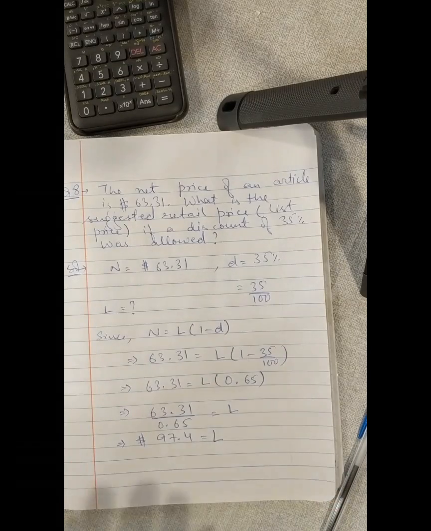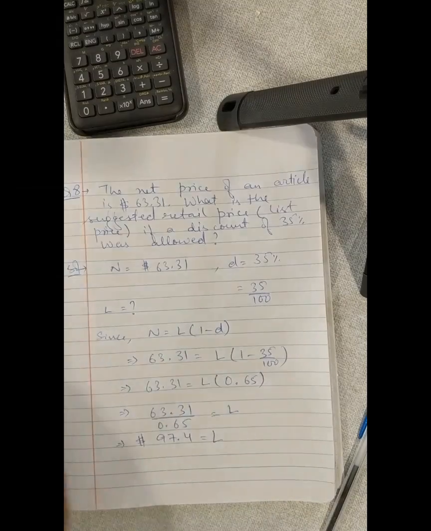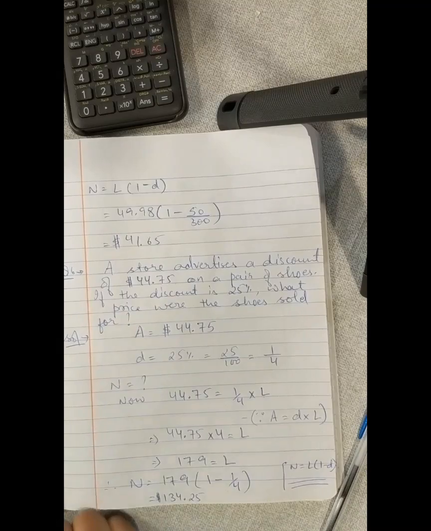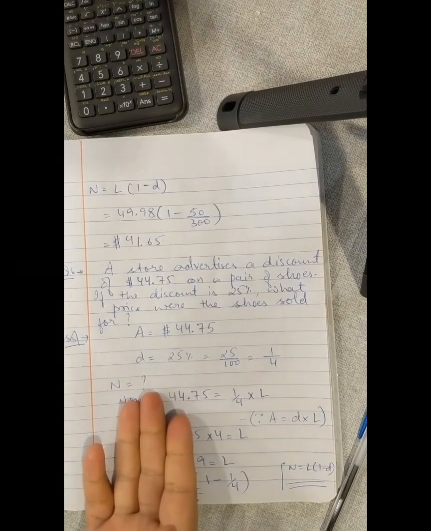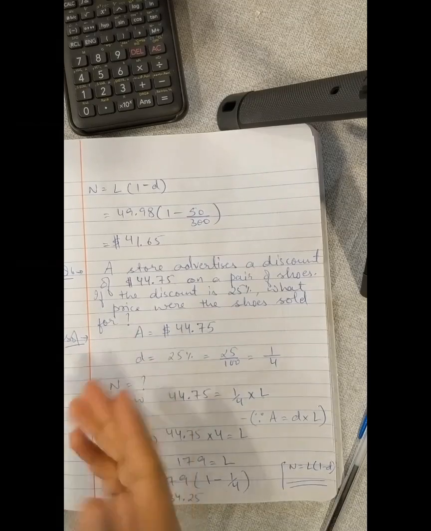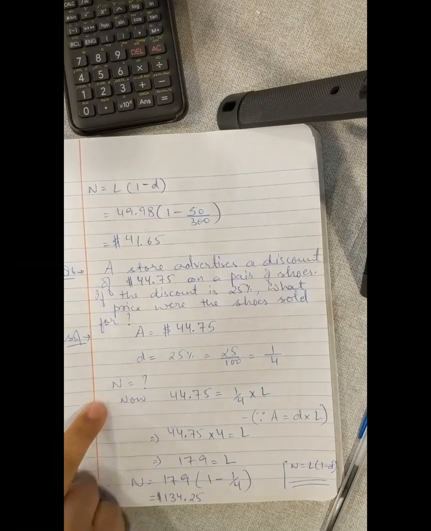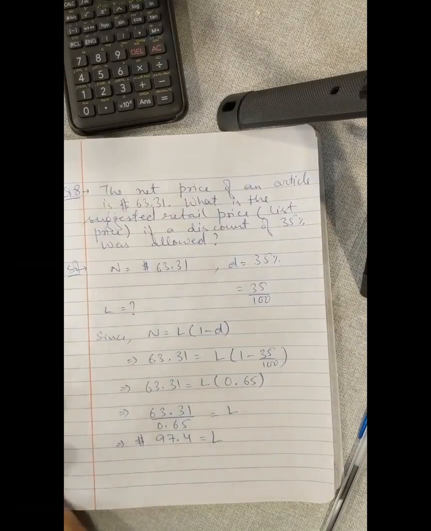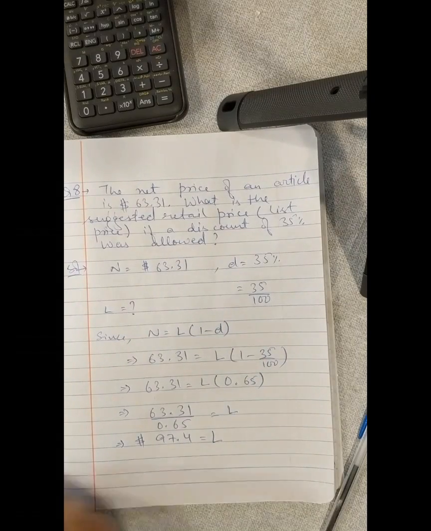Very straightforward. So far we are only using two formulas. We use this formula A equals T by L in this condition when we required L, but we have A and D. So first with the help of this formula we found L, then after that we found N with the help of this formula. So we are only using these two formulas. Here, even here, we just use this formula.